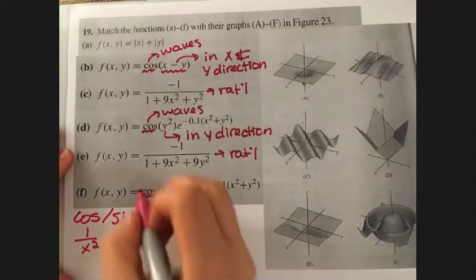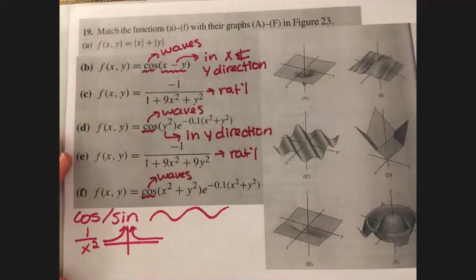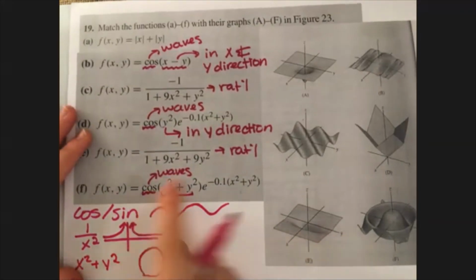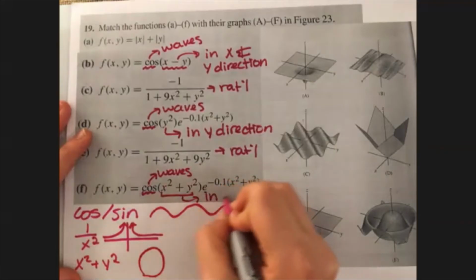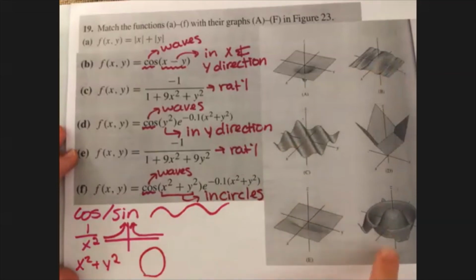And then finally, if you look at this one, we know that we have waves. And this brings me to my next big property that you'll see in a lot of these. Anytime you see x squared plus y squared, you should immediately think of a circle, right? Because if we were in the xy plane, you would get a circle. So we have waves that are in circles. Look at these three graphs that have the waves in them and decide which one of these waves are in a circular pattern. I think that's probably pretty apparent, and from there, you can use a little bit of process of elimination to figure out the rest.